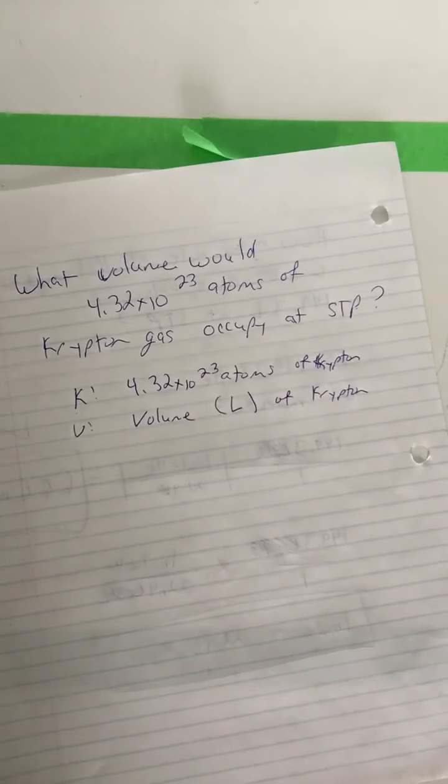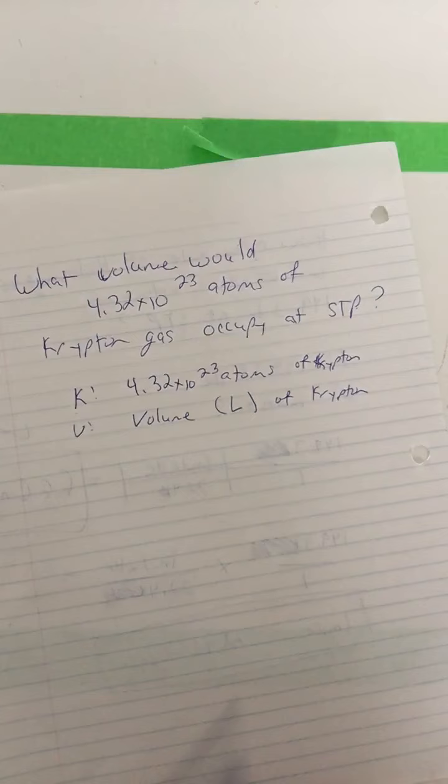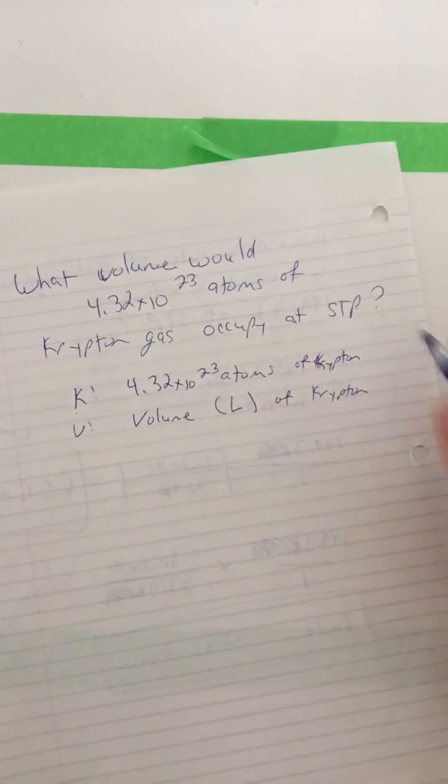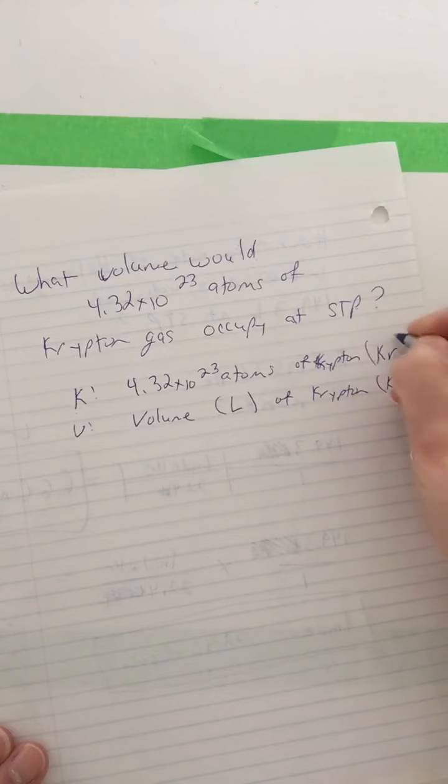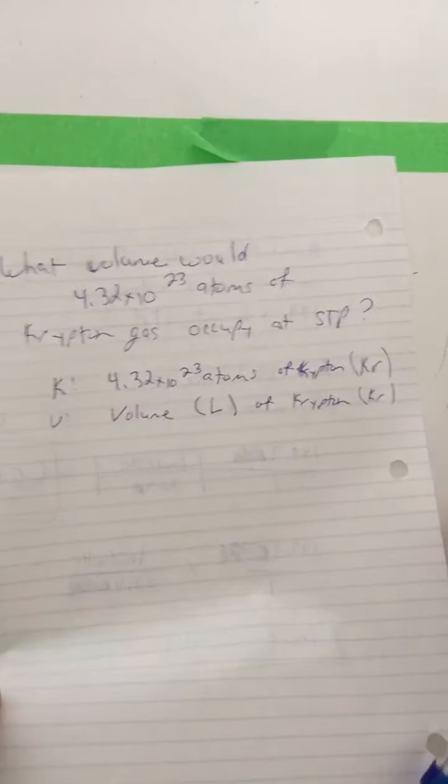Okay, I think krypton's KR. Let's just double check. And yeah. So I'm just going to represent krypton with KR from now on because it's easier to write. Okay, all right. So that's our unknowns. So now I got to look at conversion factors.